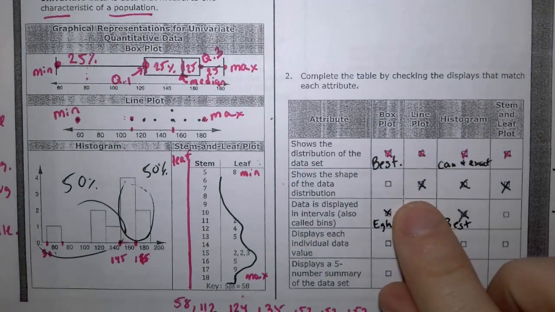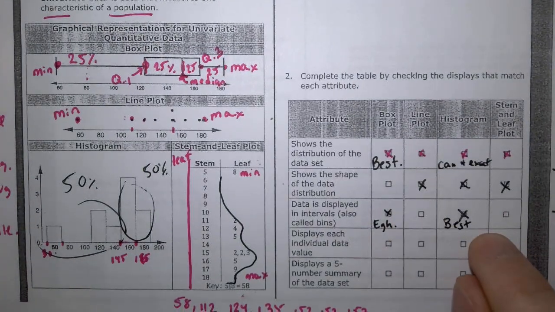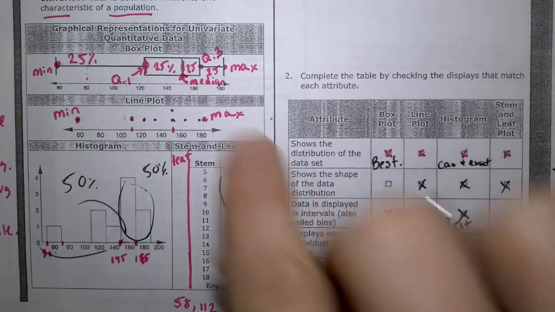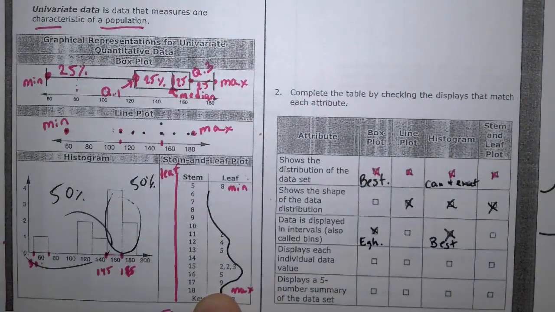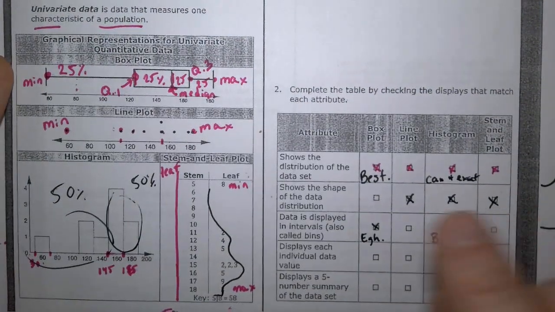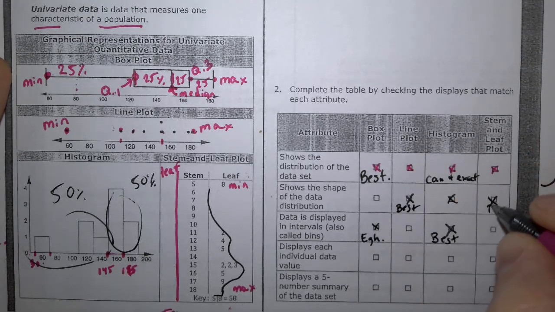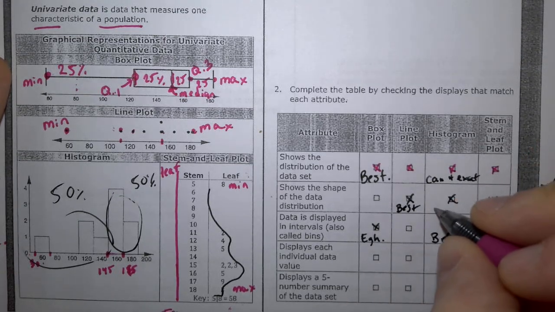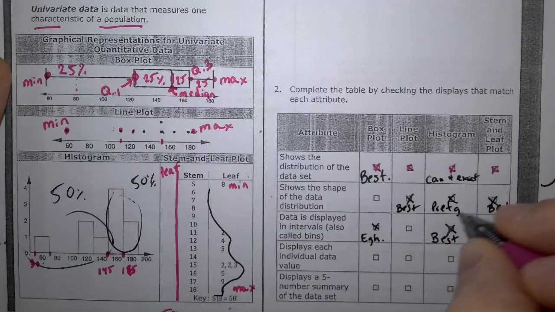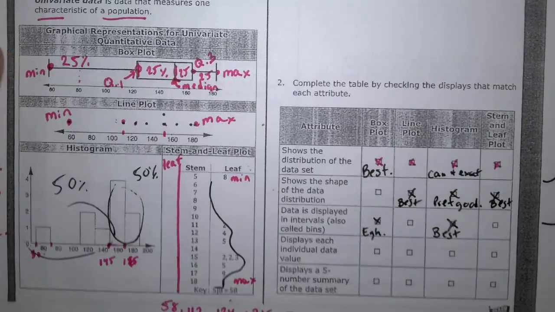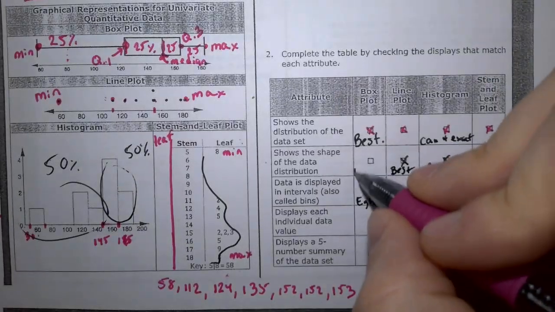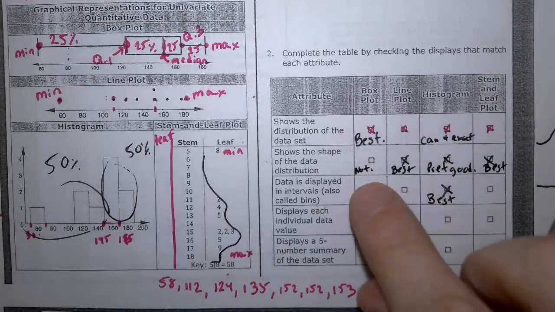Line plot, no, not really. And stem and leaf, not really. Those are pretty much every number. All right. So I would also argue that this is best and this is best. And this is pretty good. That one's pretty good. And this one is not really, but almost for that one.